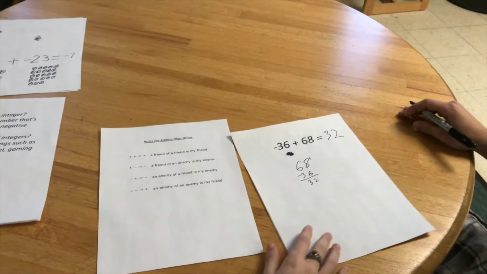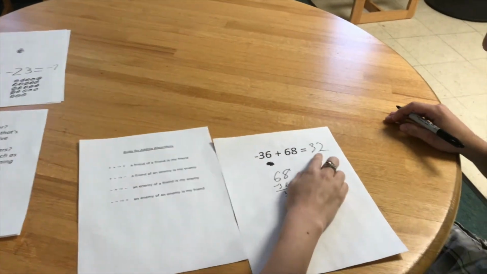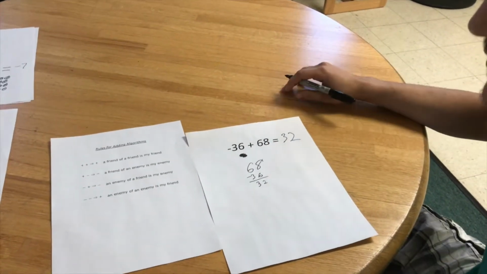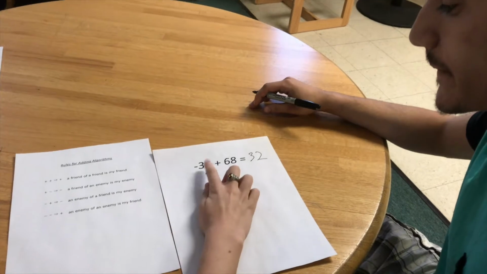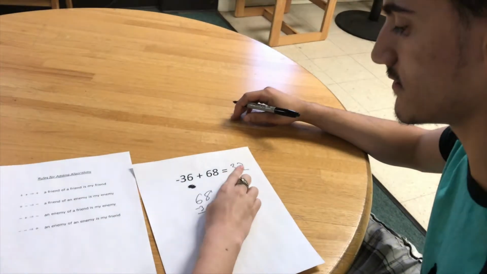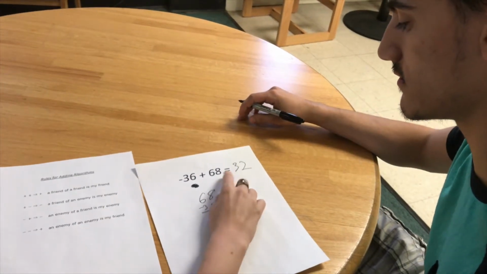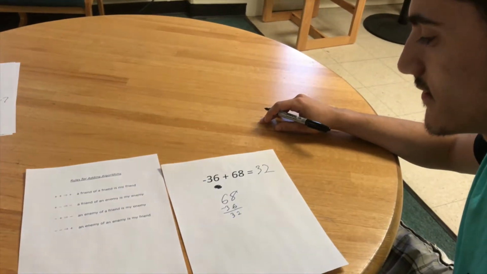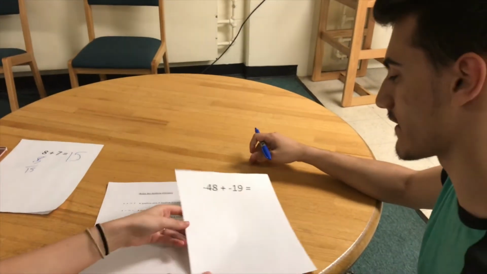Now, do you know why you got an answer that is smaller than the number 68? Well, because I subtracted it. Yes, because when you subtract the negative and the positive, it is going to come out positive because 68 is bigger than negative 36. Right, got it. Good job. Okay, so I am going to have you do this last problem now.